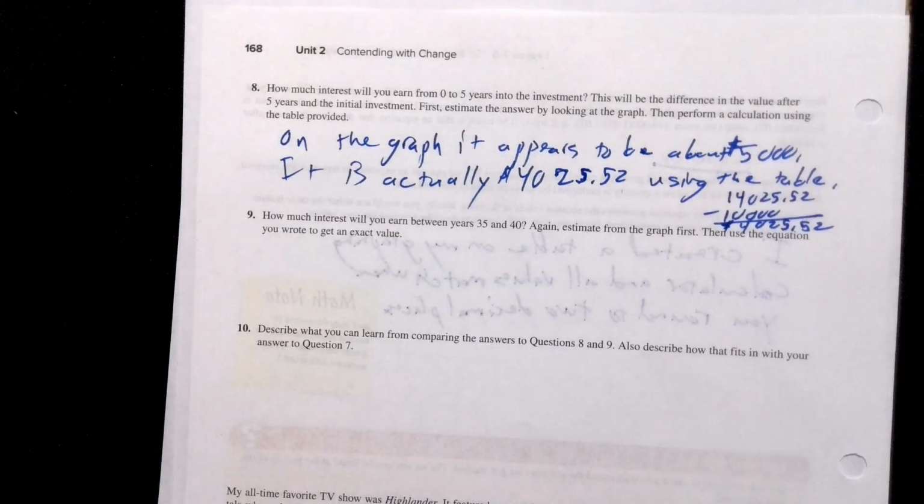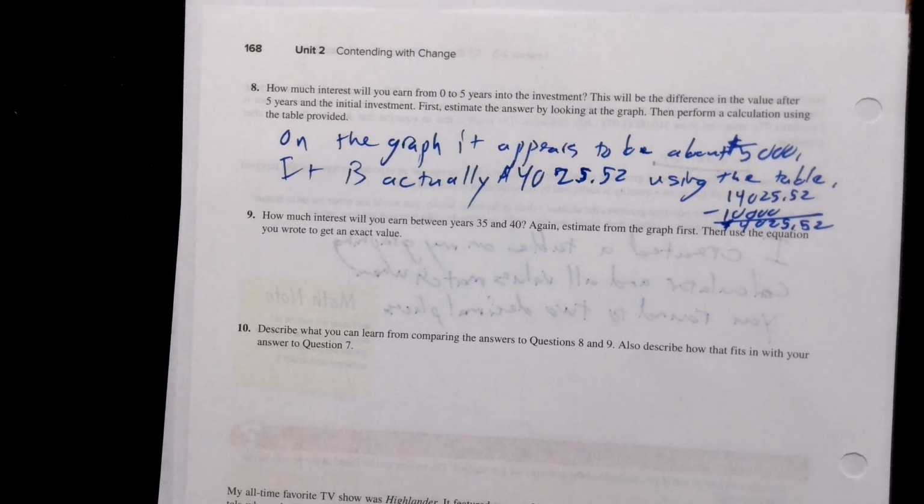All right, number 9. It says, how much interest will you earn between years 35 and 40? Again, estimate from the graph first and use the equation you wrote to get an exact value.